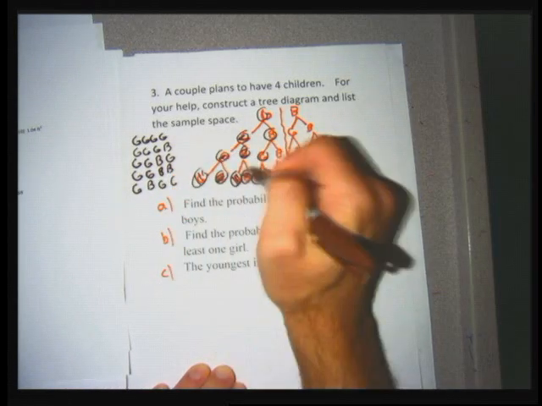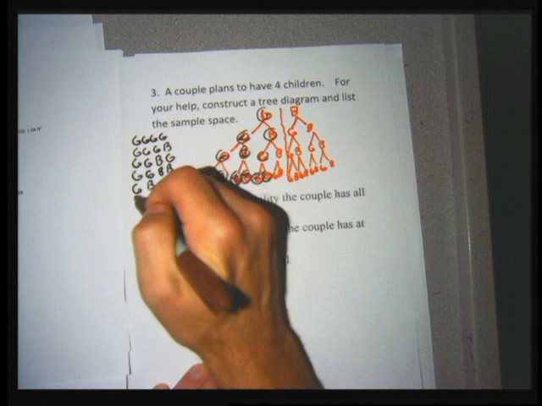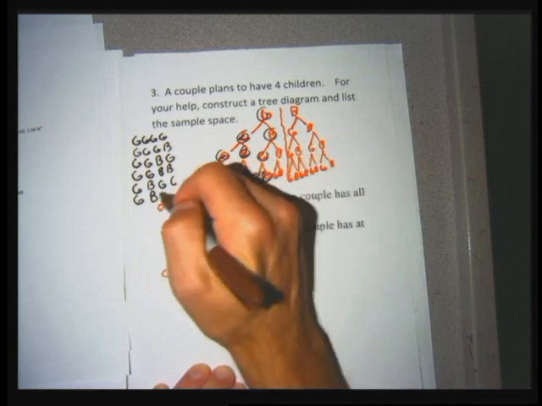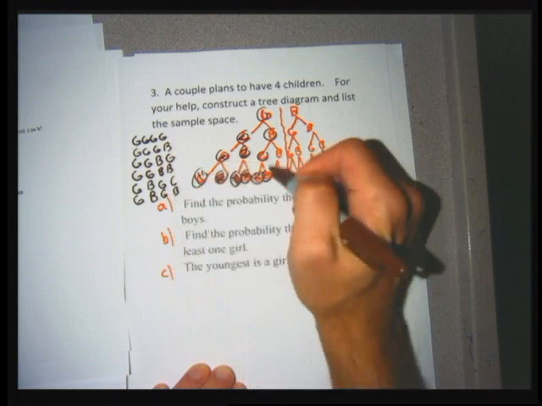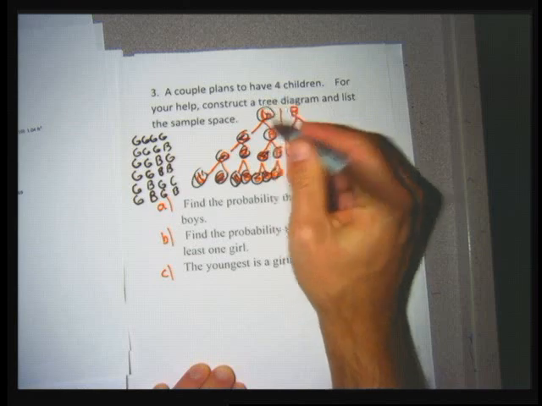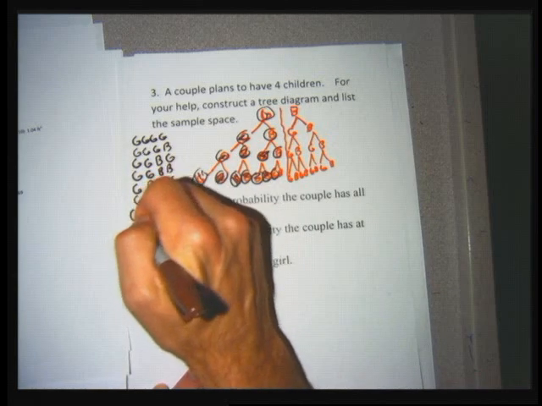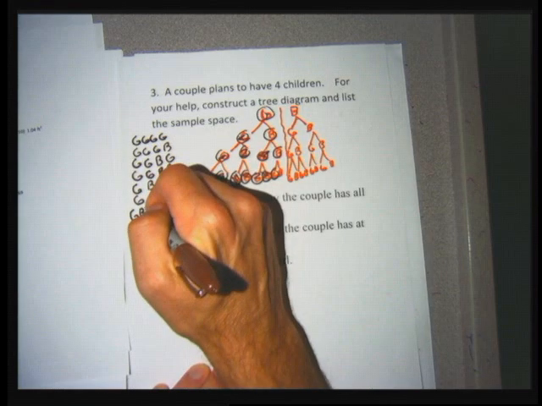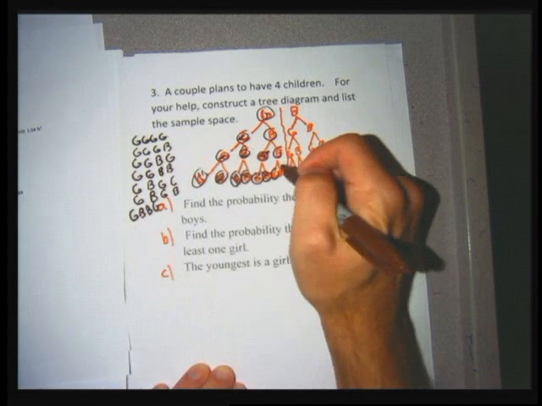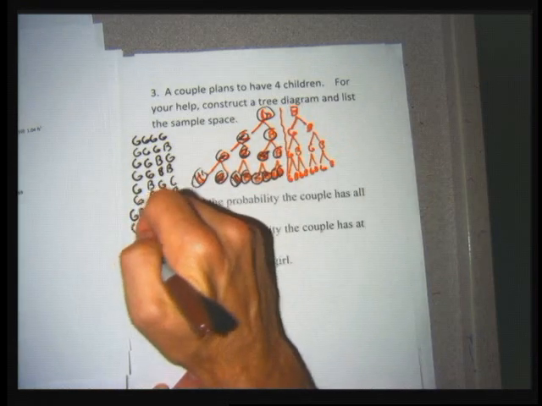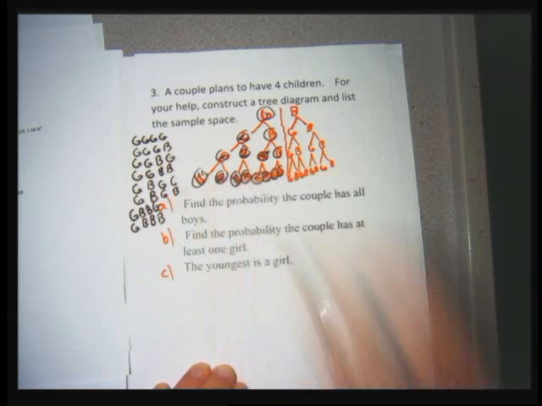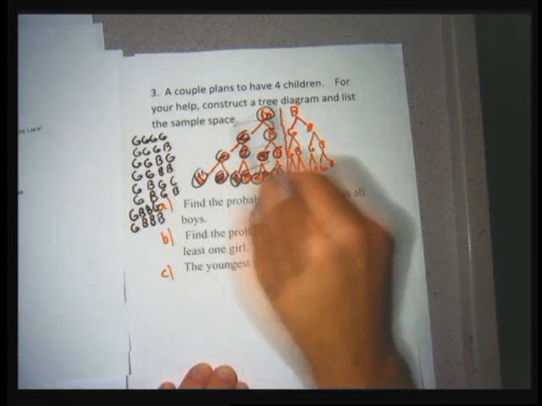Done with that. To get to this one, it's a girl first, a boy second, a girl third, and a boy fourth. Done with that and that. To get to the next one, it's going to be a girl first, a boy second, a boy third, and a girl fourth. And the last one is going to be a girl first, a boy second, a boy third, and a boy fourth. That takes care of this half of the tree.